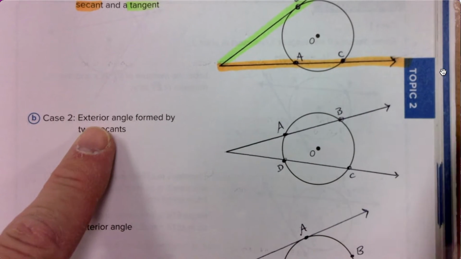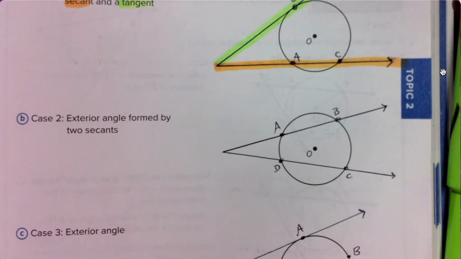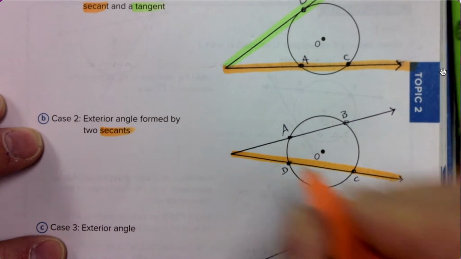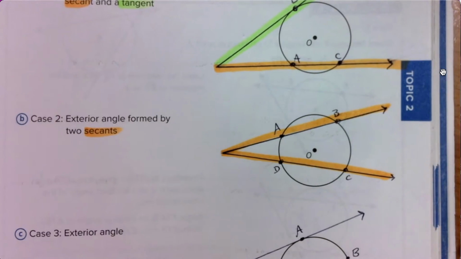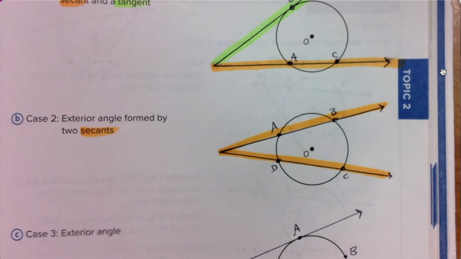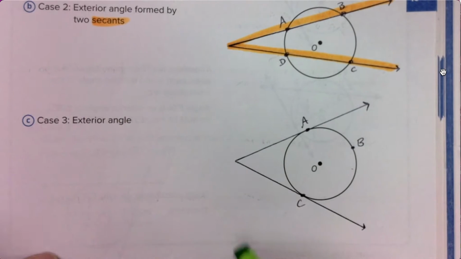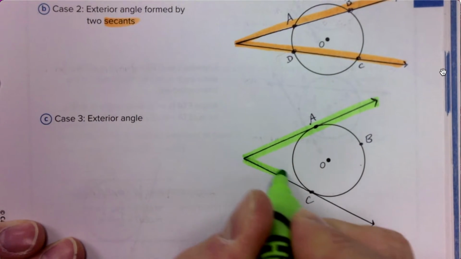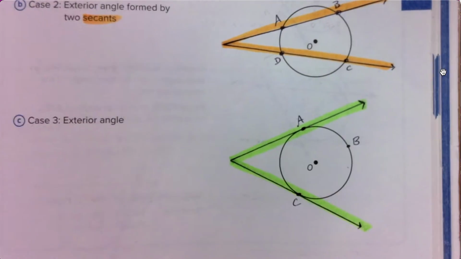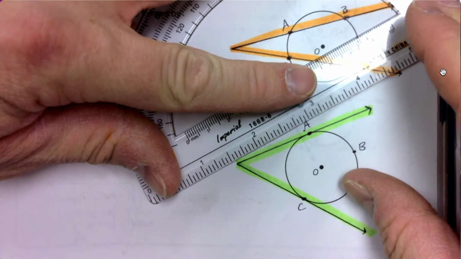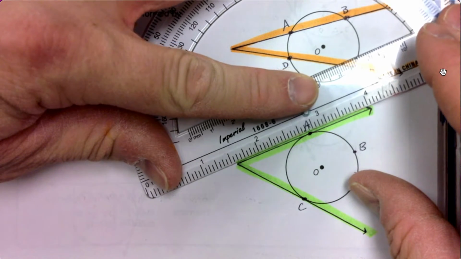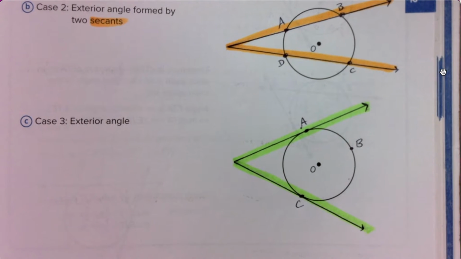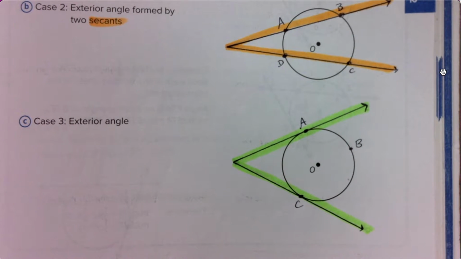For case 2, draw an exterior angle formed by two secants. So those two angles specifically. And then last of all, draw an exterior angle, and intentionally in this exterior angle, we want tangents. Honestly, the best way to do this is just to pick a point and then rotate the protractor's straight edge until it just barely touches the circle and then trace your line. That's our best method for drawing a tangent line.